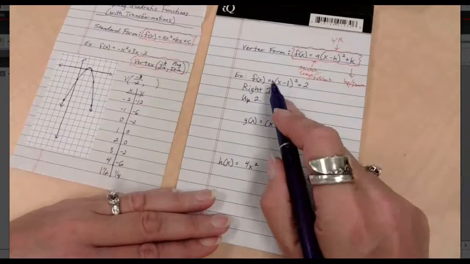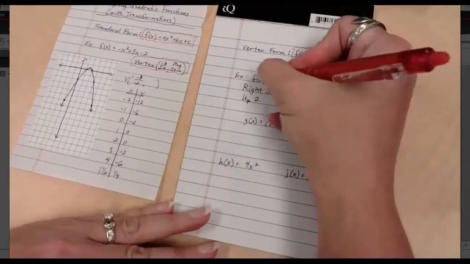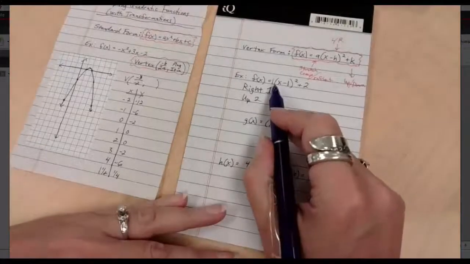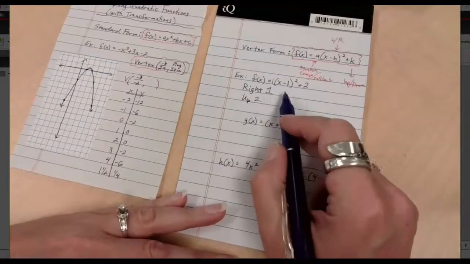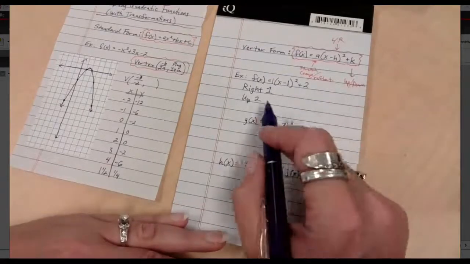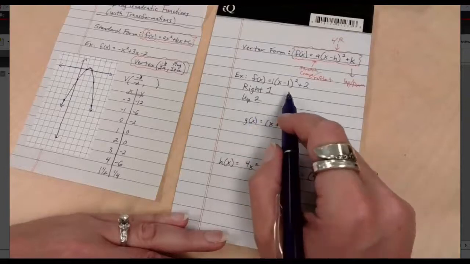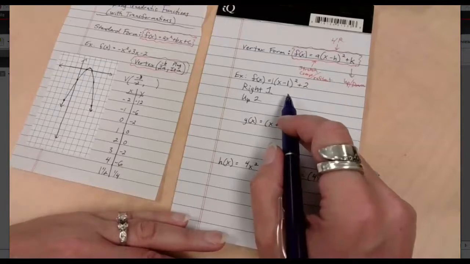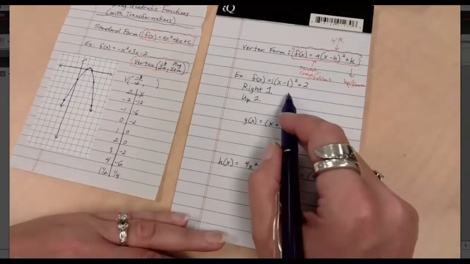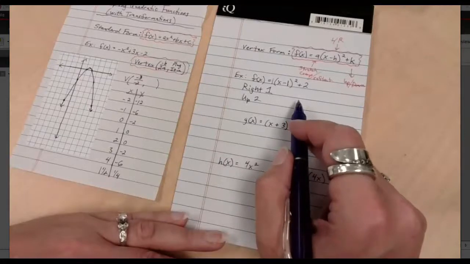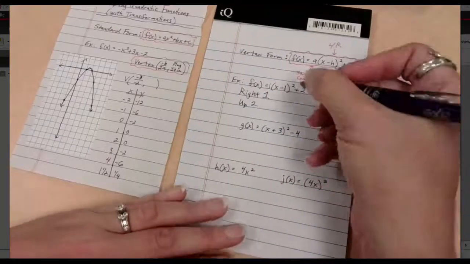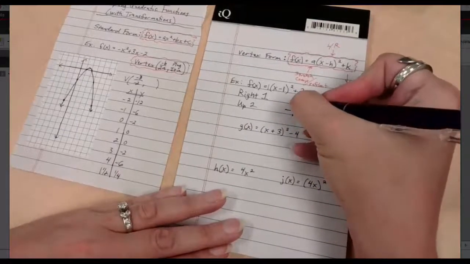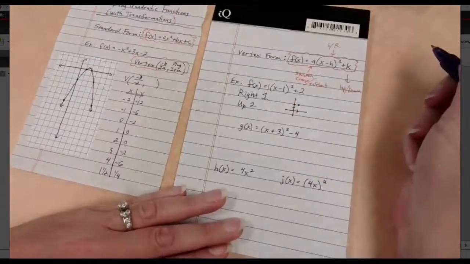Because my a value here is a 1, so if you didn't see an a value there, it's going to be 1. That means it's just a regular old 1. It's not going to be negative, so there's no reflections, and we're not going to do anything crazy for stretching or compressing it either. So this is my basic movement. If the parent function has the vertex on 0, and I move it to the right 1 and up 2, without putting anything in my calculator, I want to be able to look at this and say, I'm going to the right 1, I'm going up 2, this is where my vertex should be.